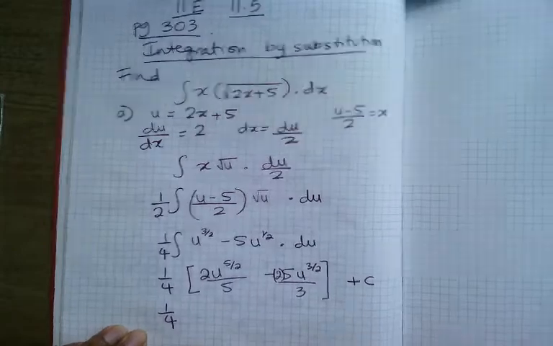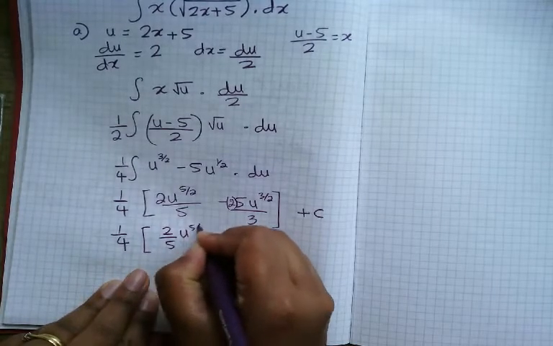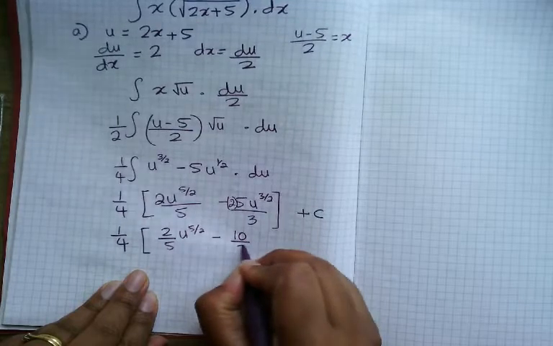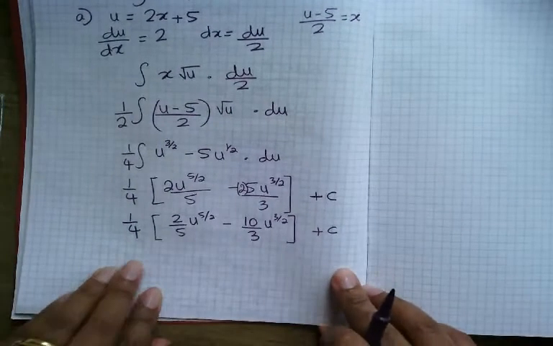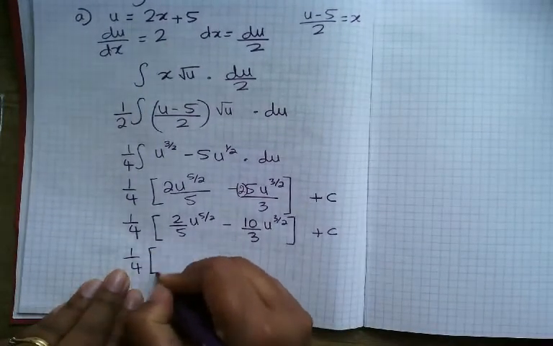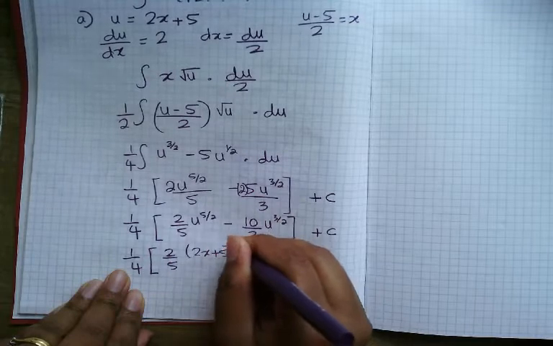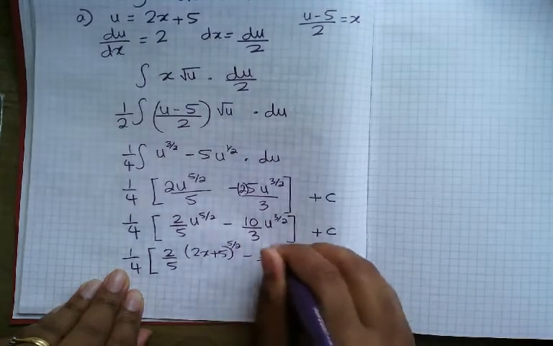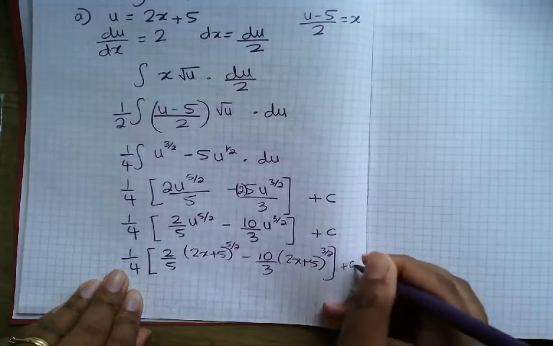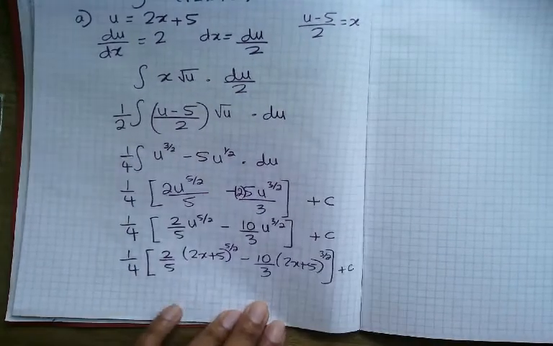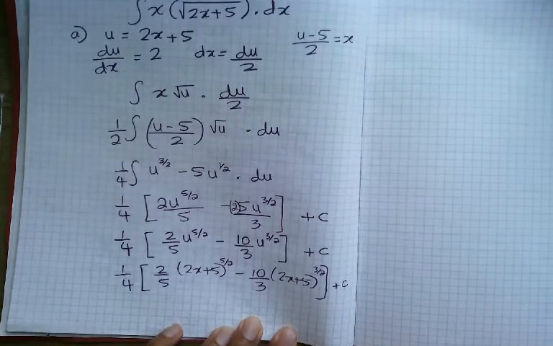So finally you are going to have a quarter, 2/5 u to the power of 5 over 2 minus 10/3 u to the power 3 over 2 plus c, and then for my final answer I just have to put my u back, so that will give me 2/5 (2x plus 5) to the power 5 over 2 minus 10 over 3 (2x plus 5) to the 3 over 2 plus c. And that is your final answer.